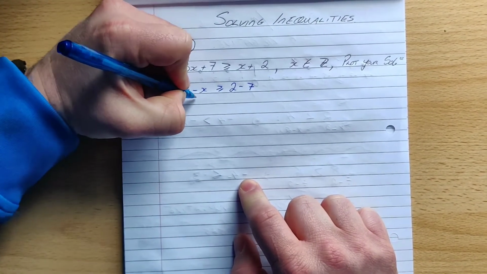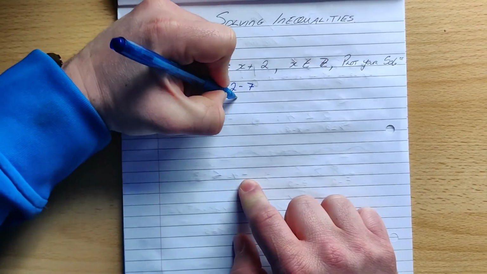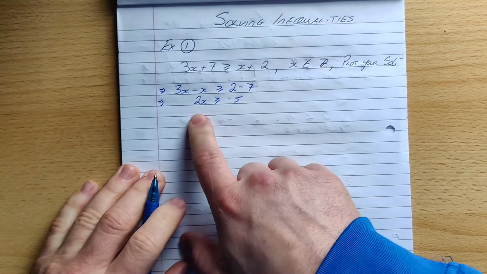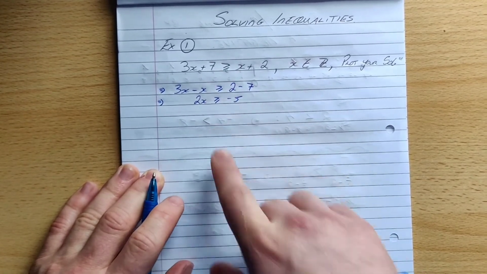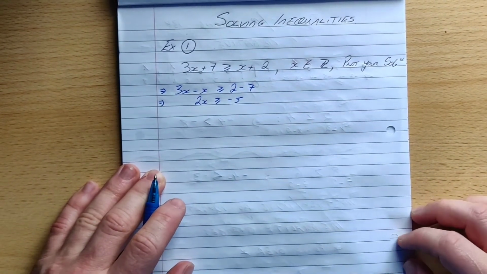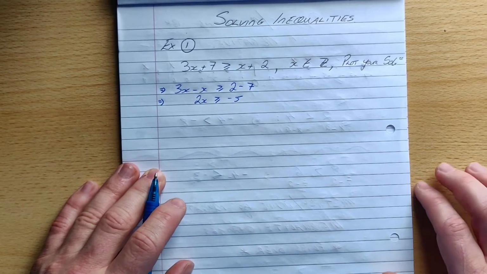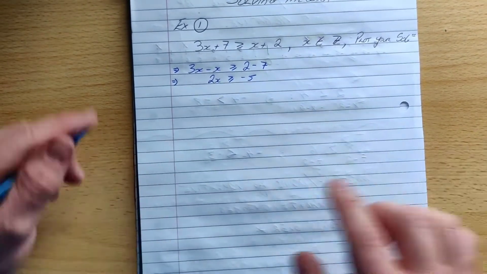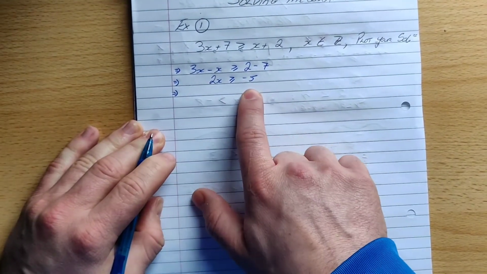Clean up another bit. 3x take away 1x is 2x, greater than or equal to minus 5. Now you can tell that the inequality sign in the middle hasn't changed, because all I've done is add or subtract positive or negative numbers. So adding or subtracting doesn't change the sign. Now, 2x is greater than or equal to minus 5.